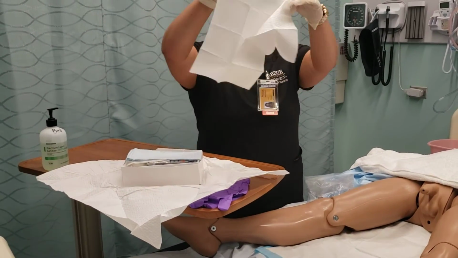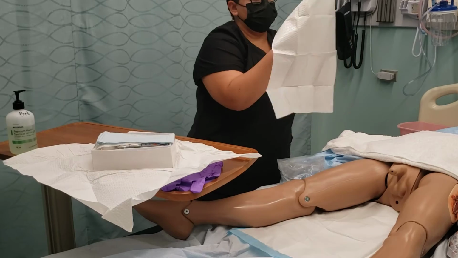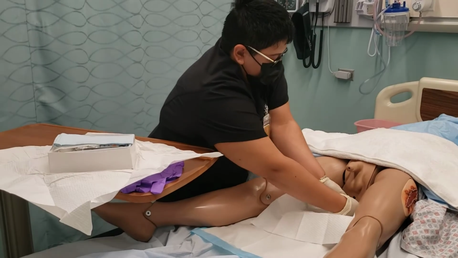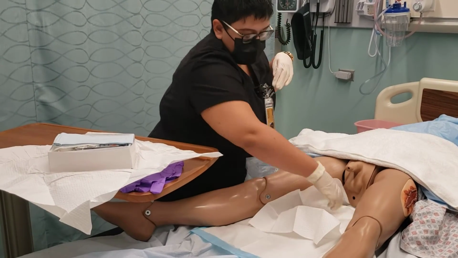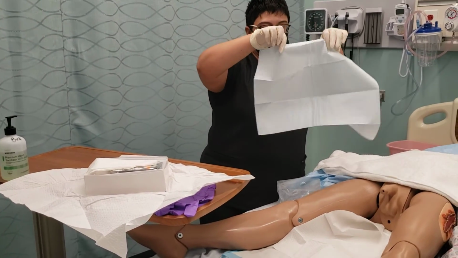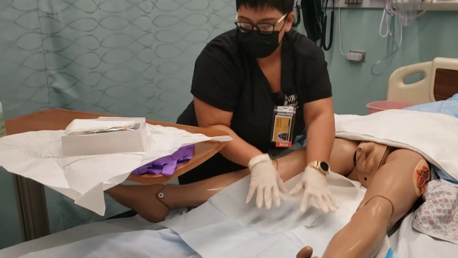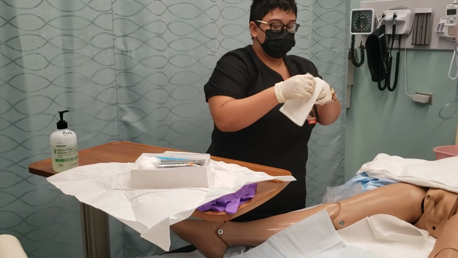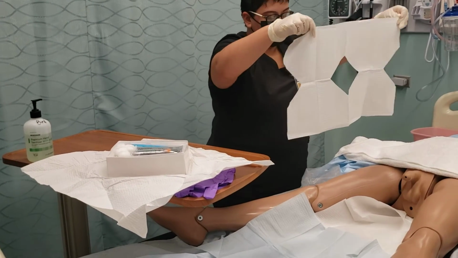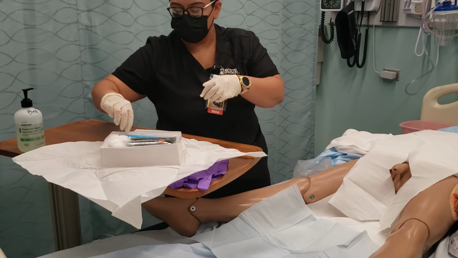I am going to change my gloves. And make sure that I keep my gloves sterile. Place that underneath my patient. I'm going to prepare my kit. And my bag is my little mini procedure. Okay. And then I'm going to drape this over my patient.